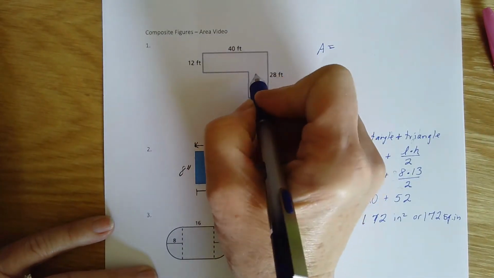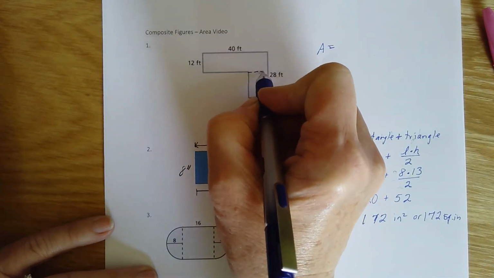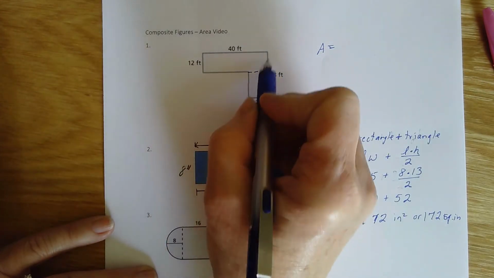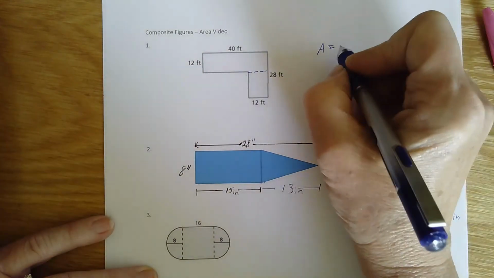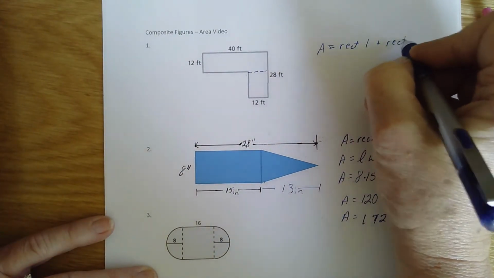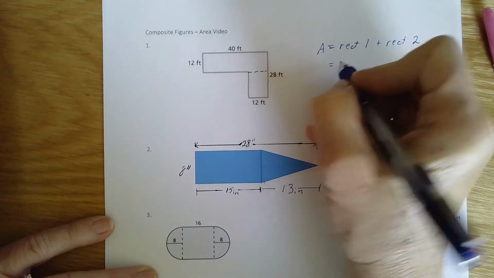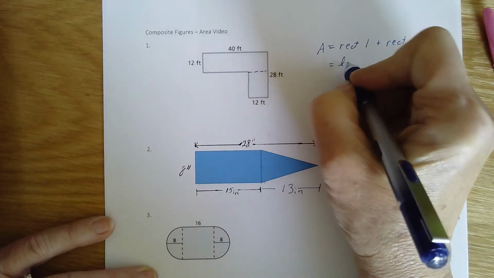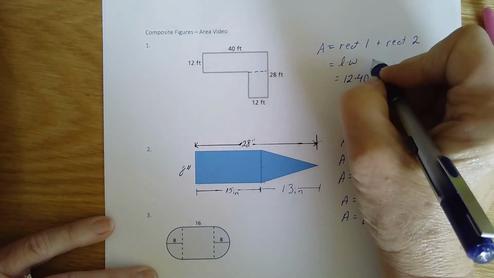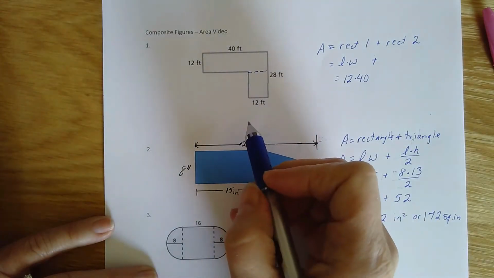And you can break it up any way you'd like. I'm going to cut it right here. So I've got a 12-foot by 40-foot rectangle. So I'm just going to make a note that it's rectangle 1 plus rectangle 2. Rectangle 1 is length times width, and that would be 12 times 40. Rectangle 2, I'm going to have to do a little bit of work on.